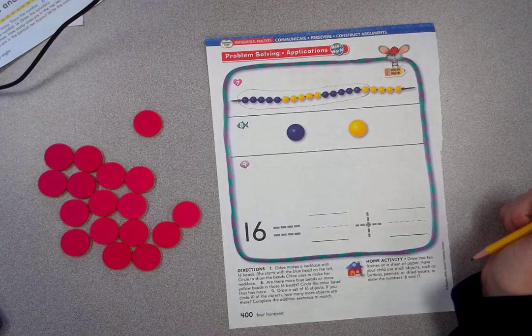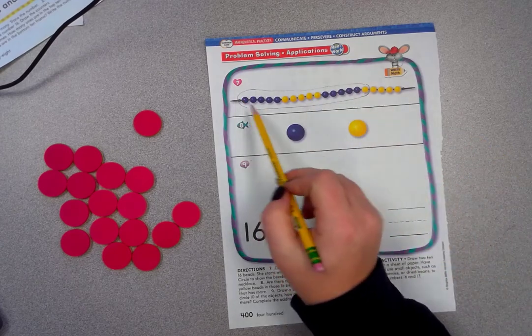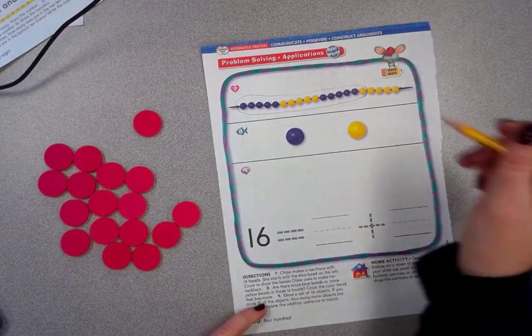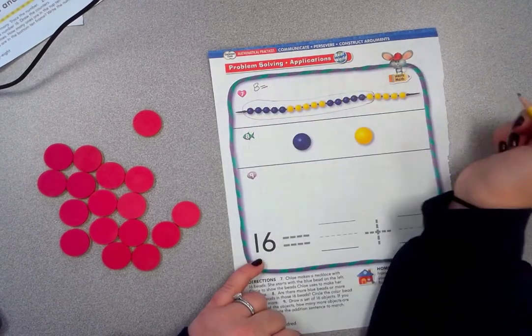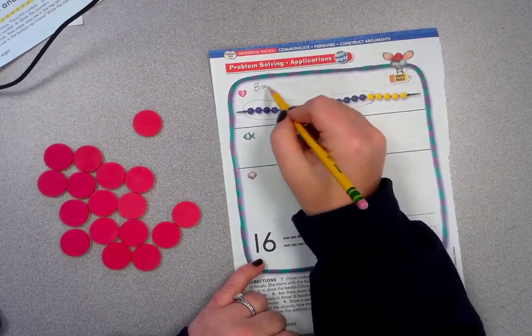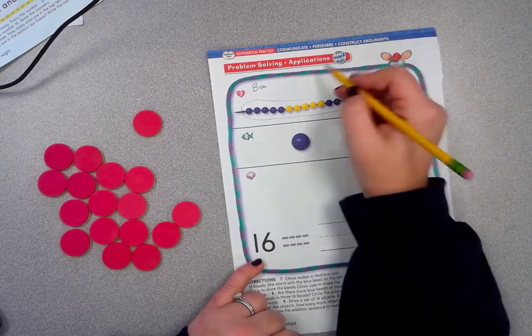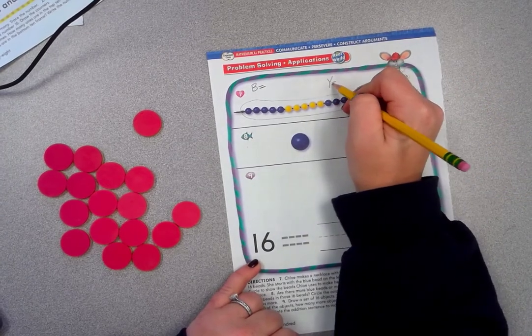And then we have to answer, just like last time, are there more blue beads or more yellow beads in the group of 16 that she's going to use? So let's count them up. I'm going to put a B here for blue with an equal sign to show that B equals how many we count, and then a Y for yellow equals how many.